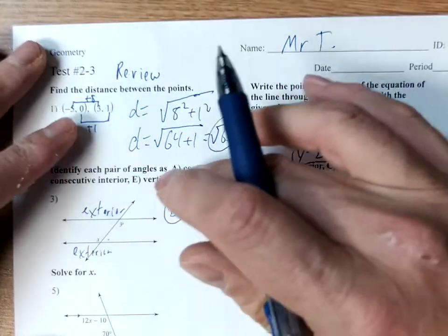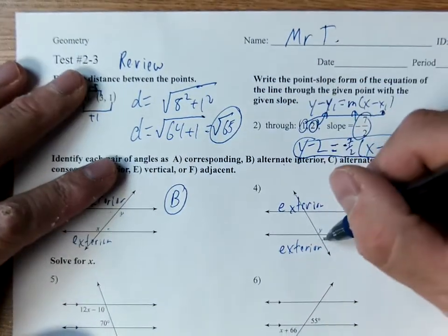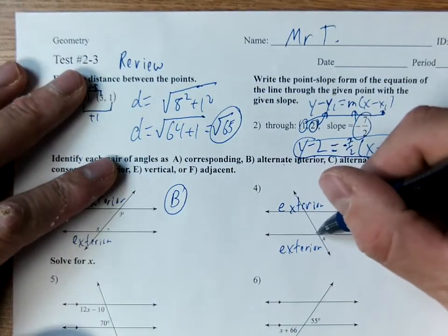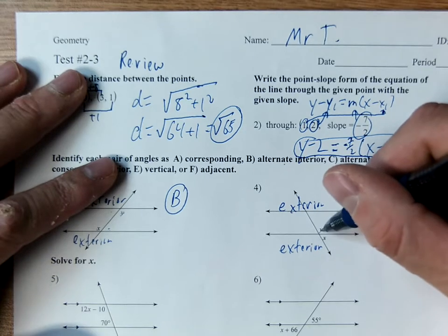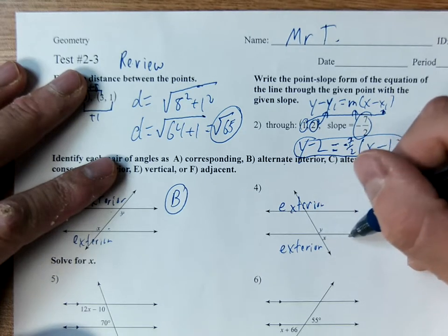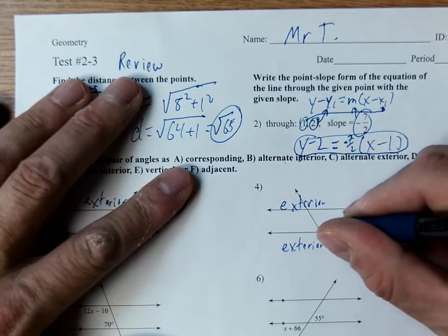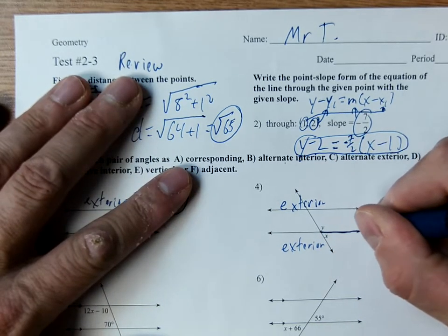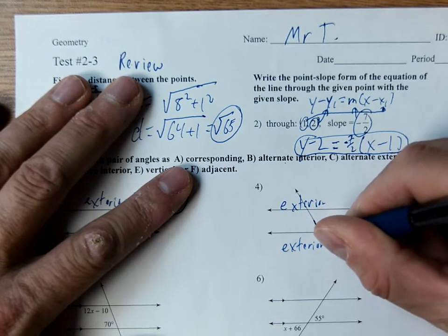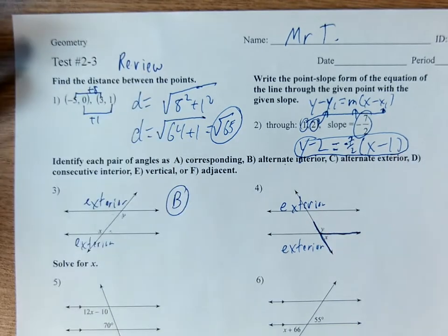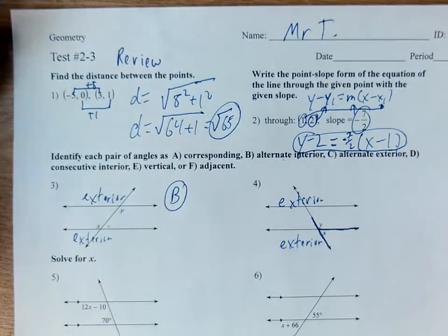Alright, that leaves us with vertical and adjacent. Vertical again is across from each other, kitty corner. Adjacent is next to each other, sharing a line or ray. In this case, these are adjacent because they share this ray right here. This ray right here is shared between these two angles, y and x. Also, they are supplementary on this diagram. Adjacent angles are also supplementary.